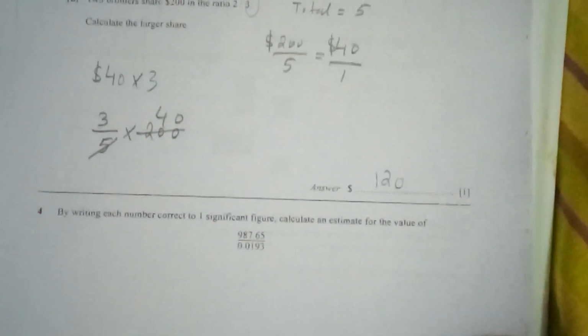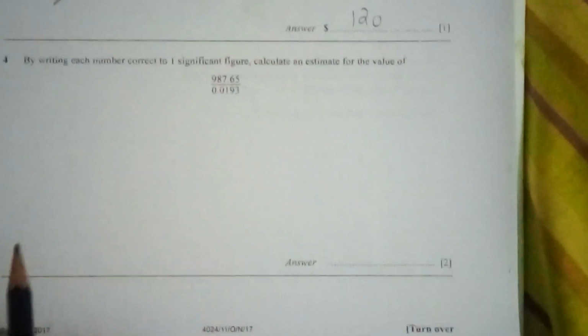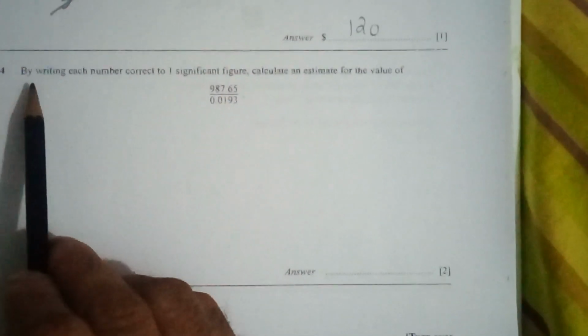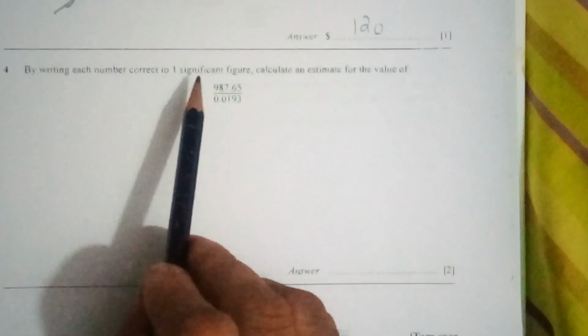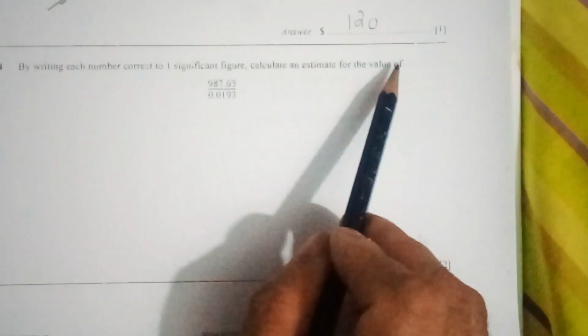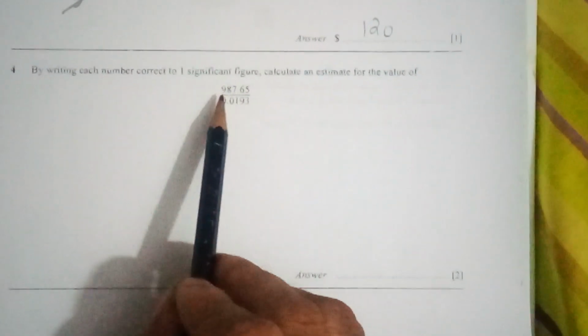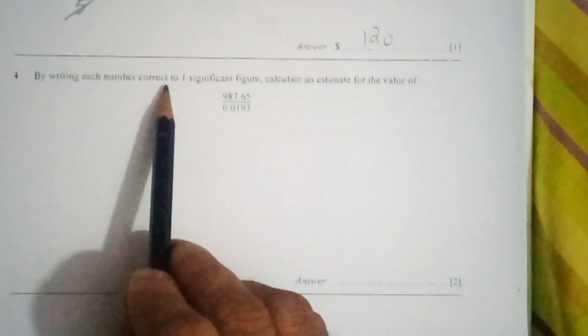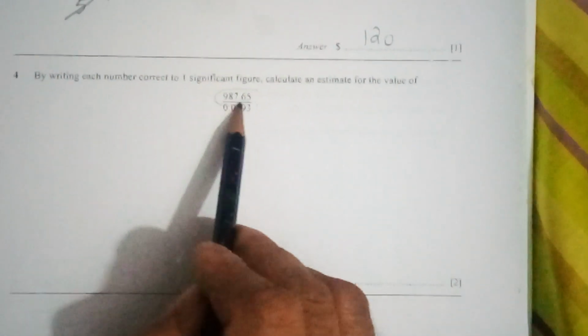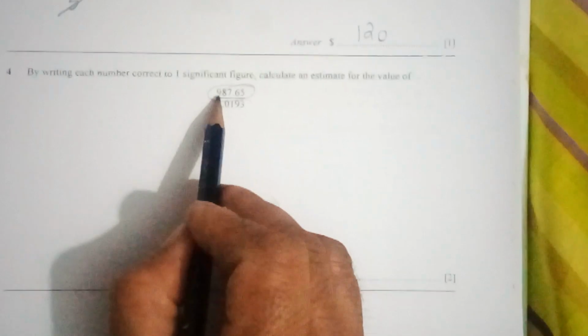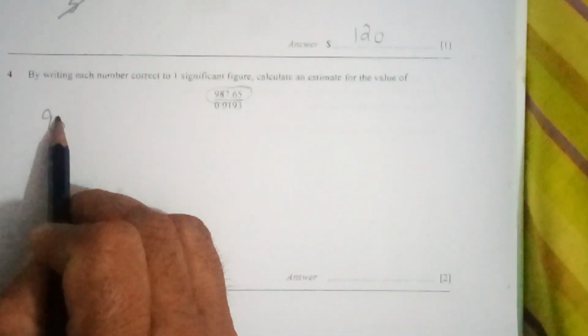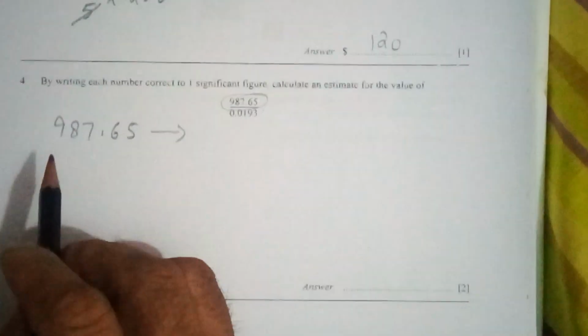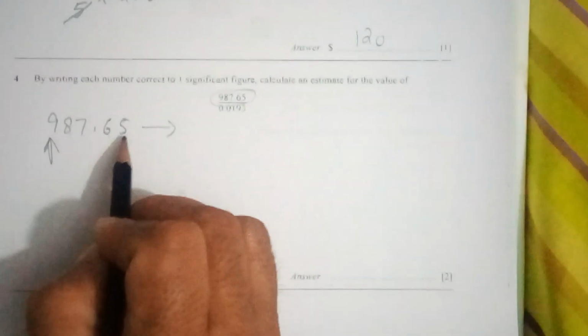Okay, question number 4 is about estimation. By writing each number correct to one significant figure, calculate an estimate for the value of this one. First we have to round this number correct to one significant figure. So this is 987.65. This is the first significant figure, this is second, this is third, this is fourth, and this is fifth.